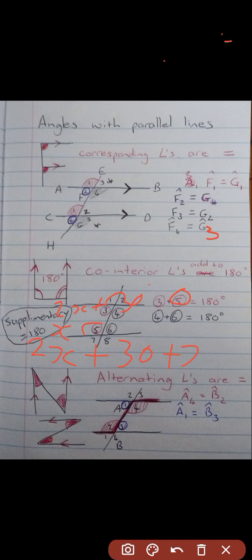So this here is the one angle plus the other angle, and together they make 180 degrees. Sorry, it's difficult to write on the screen. Then we can say 2x plus x is 3x, and we take the 30 over to the other side.